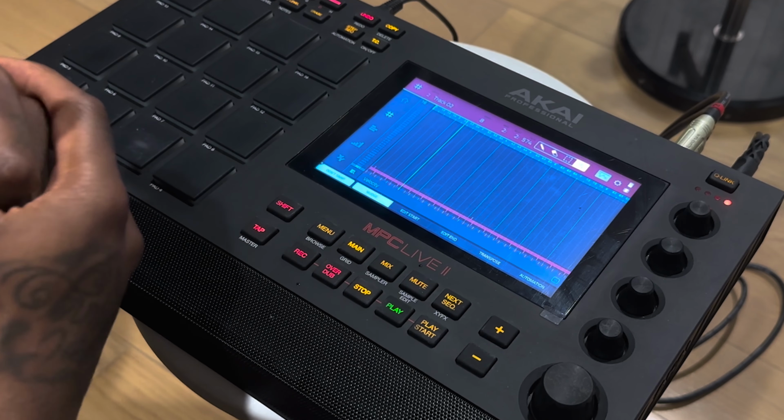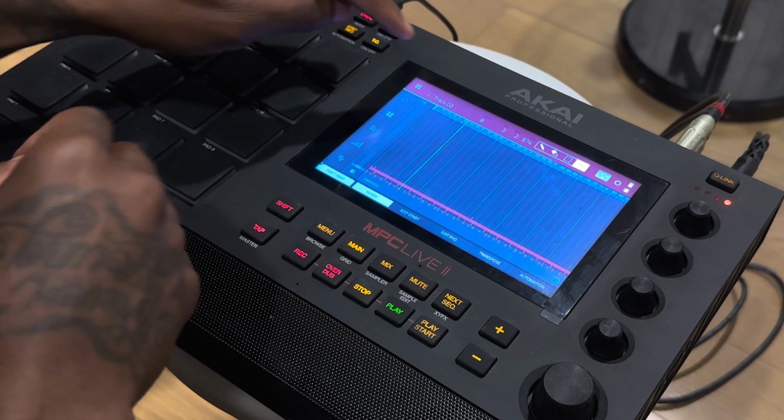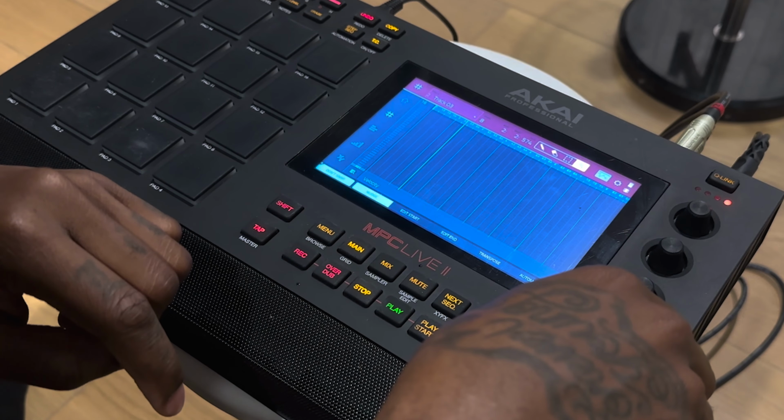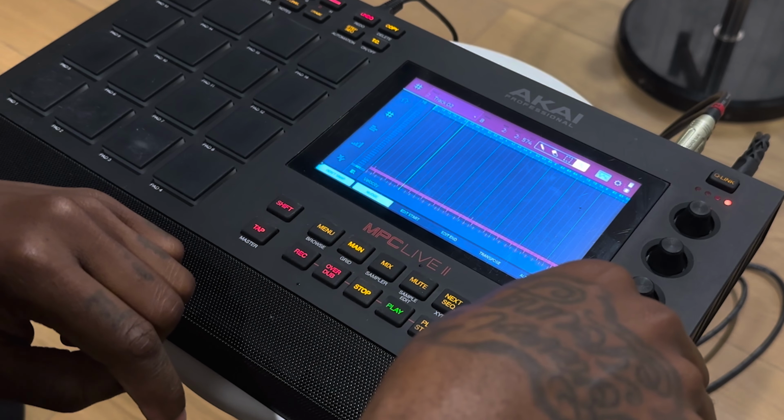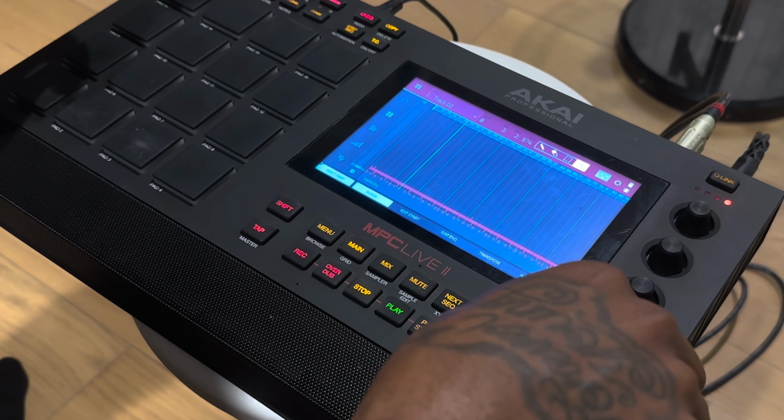Now that we have our main Q-Link functions, let's get to the top of the screen. At the top of the screen, you can see that we can cycle through our tracks very fast. For this beat, I only use about 2 tracks.